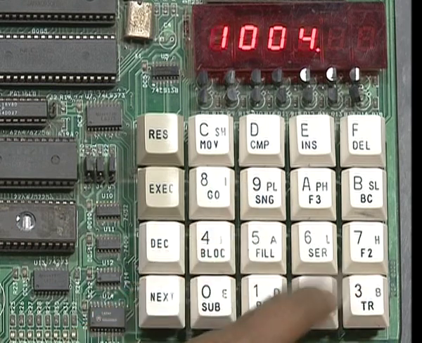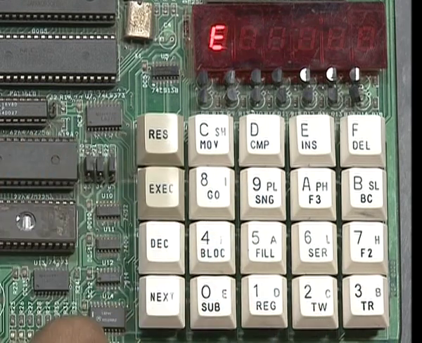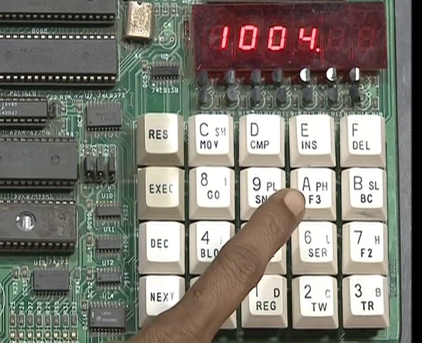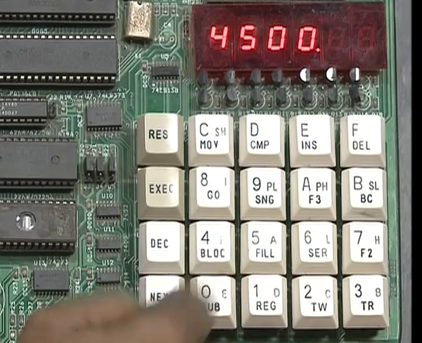Go 4200, execute it, reset, sub 4500. This is the resultant area.